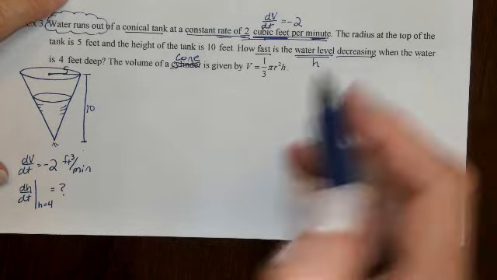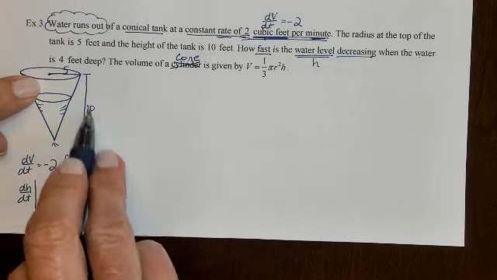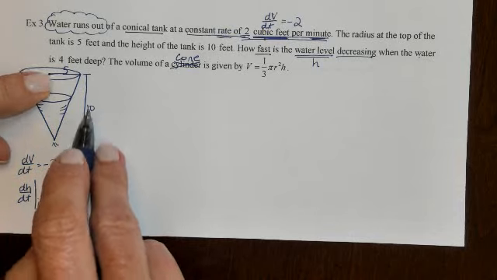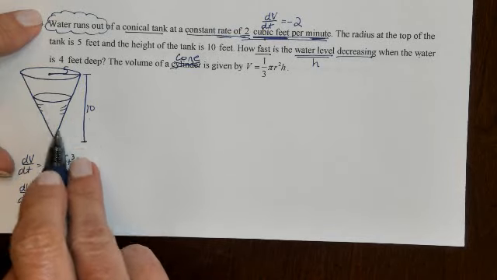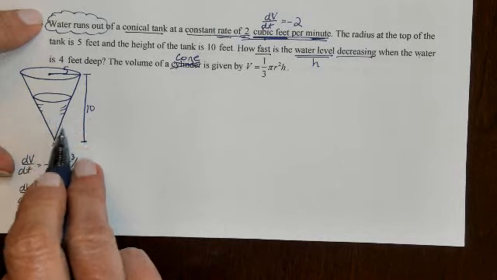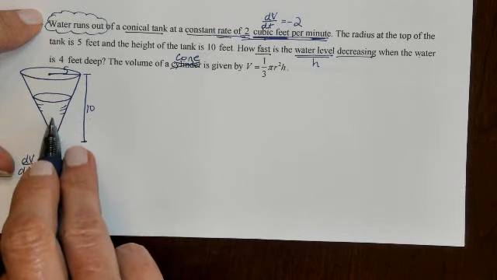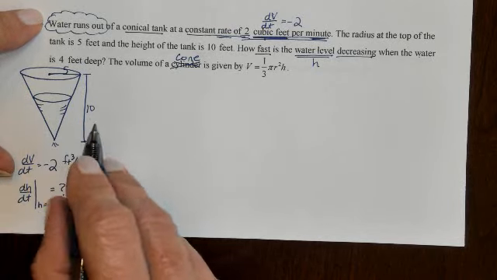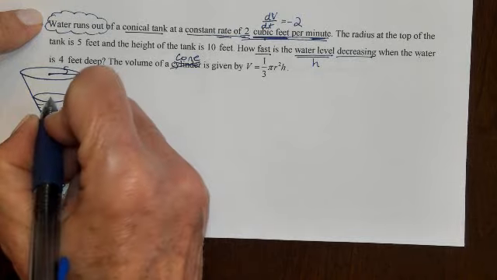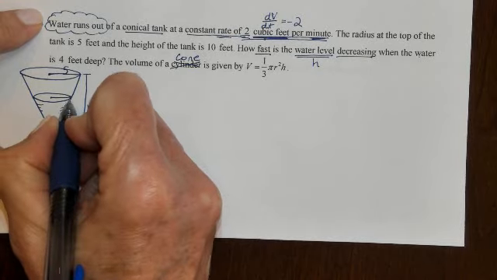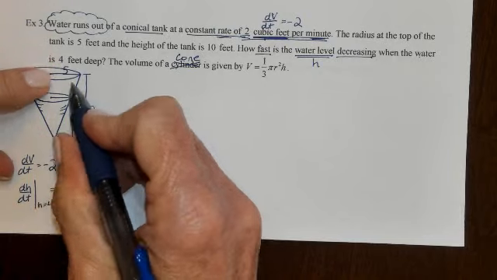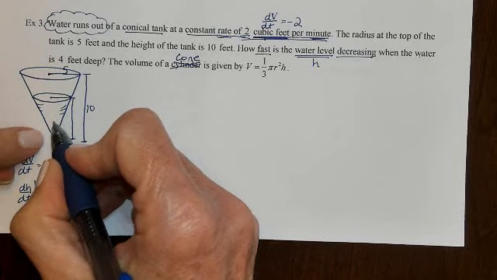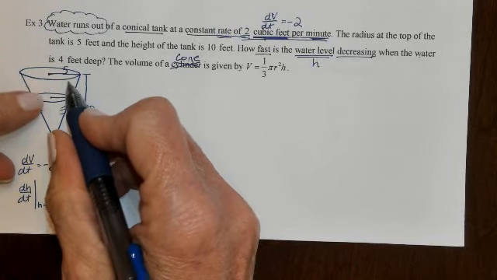Now, in a cone, the reason they gave us this 5 and this 10, when it's not obvious what it has to do with the water that's inside here, is because the ratio of R to H will be the same throughout this right circular cone.